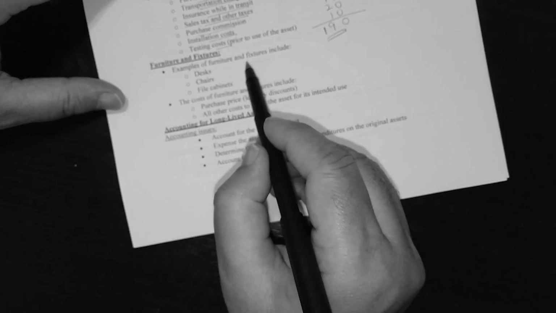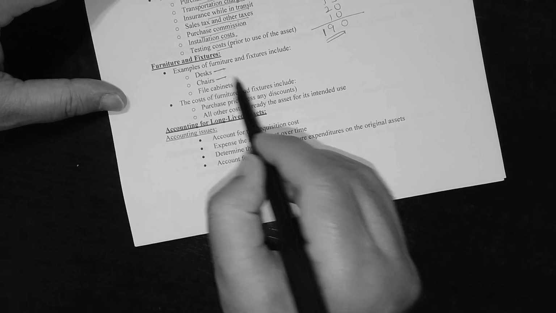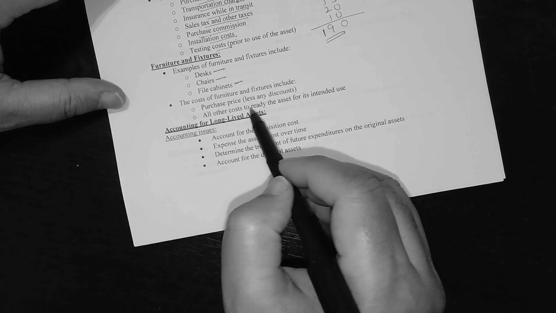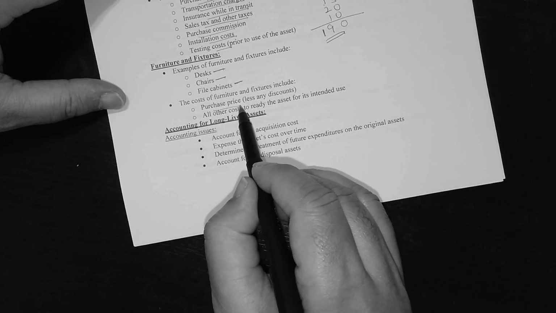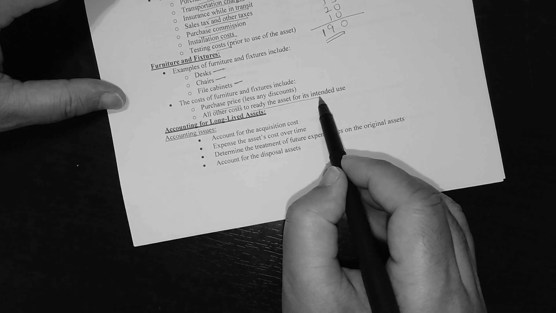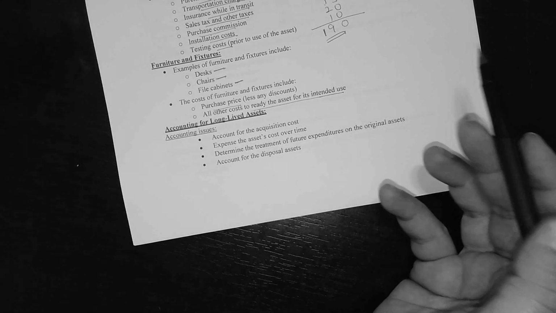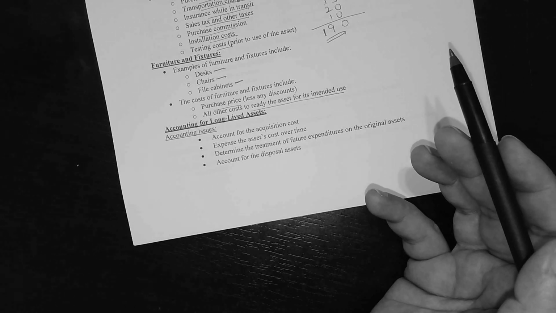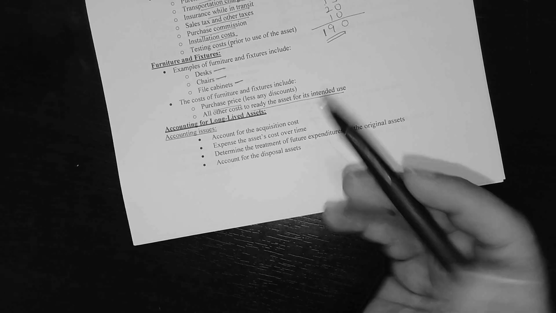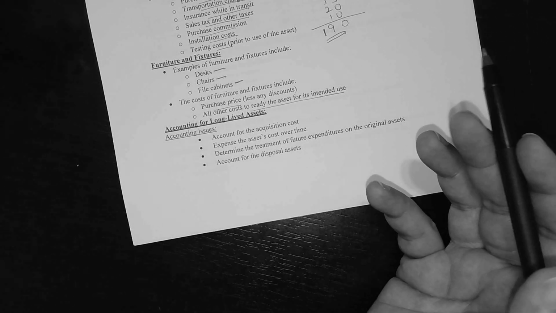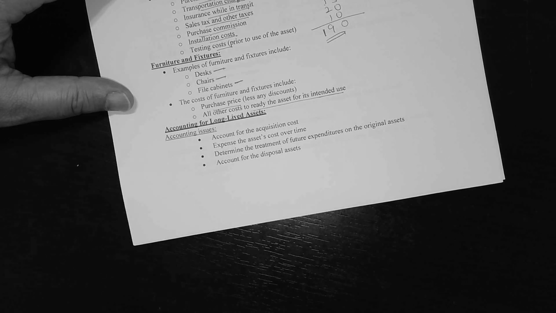Furniture and fixtures include desks, chairs, filing cabinets, and the cost of furniture and fixtures includes the purchase price less any discounts you receive, and all costs to get it ready for its intended use. So if you have to pay the cost of bringing them inside the building, and you have to pay somebody to place them at the appropriate place, everything would be included in the cost of the fixtures and furniture.